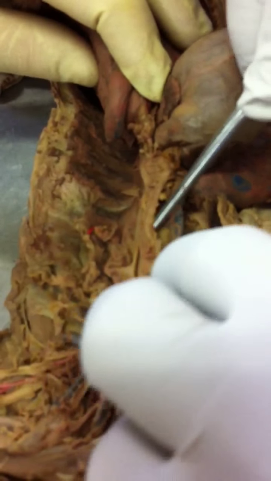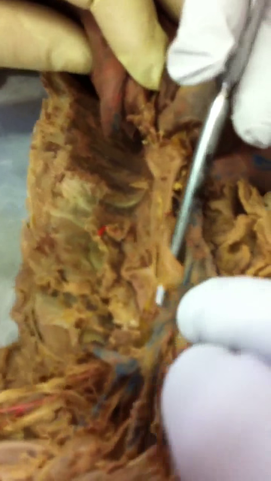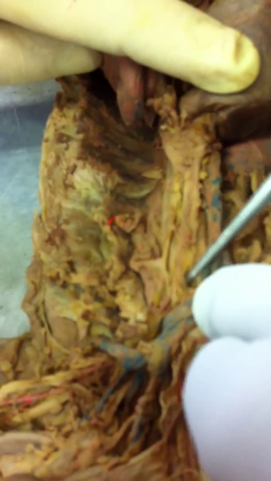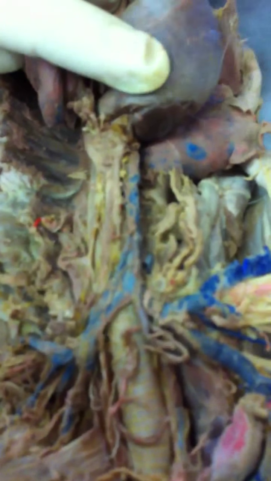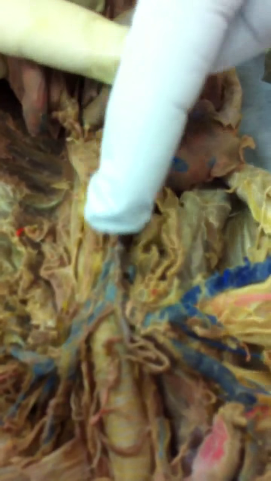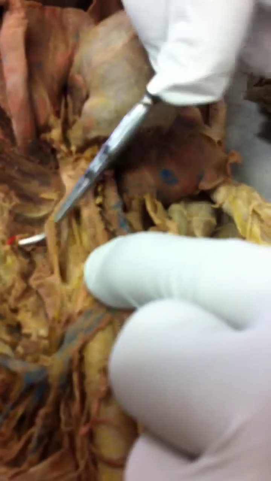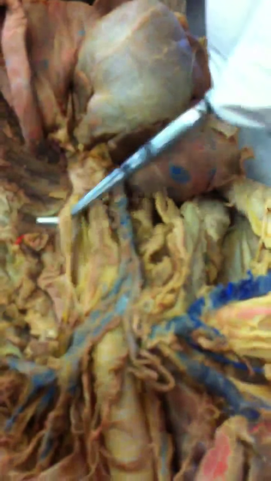First branch is right here. That's the right subclavian artery. And then two more branches. The middle branch is the right common carotid artery, and the left-hand branch, that's the left common carotid artery. So the three branches coming out of the brachiocephalic trunk are the right subclavian, the right common carotid artery, and the left common carotid artery. Make sense? And then the left subclavian artery comes off the aorta. It does not come off the brachiocephalic trunk.